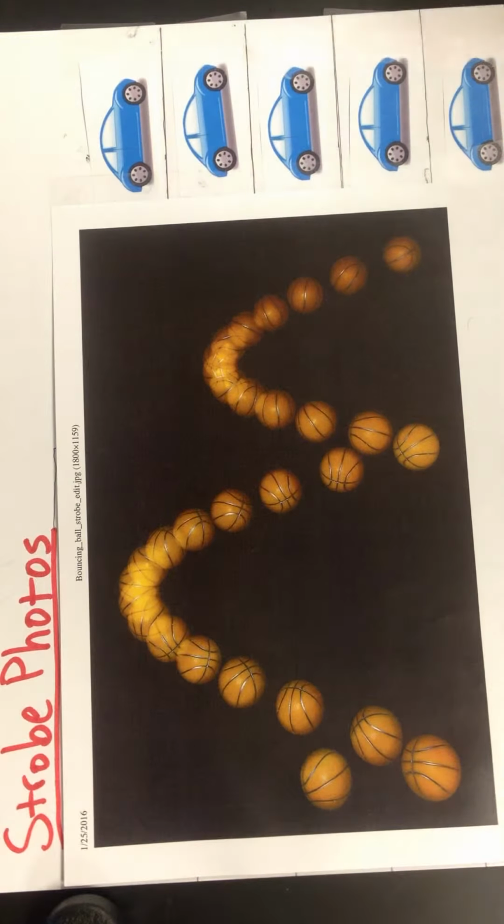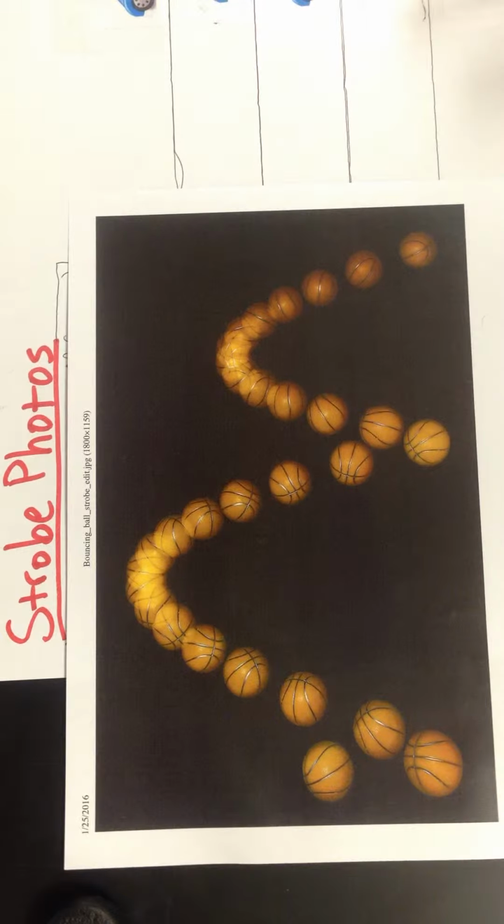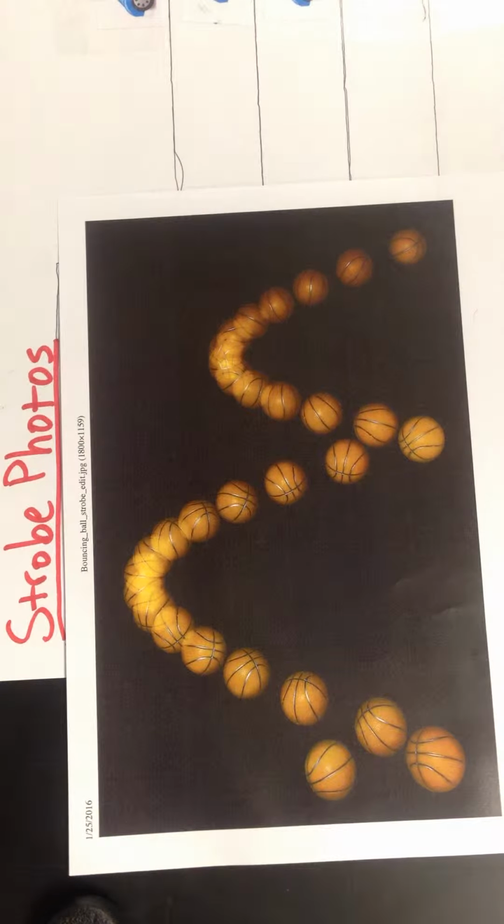Hey guys, these are your notes on Strobe Photos. We're going to look at this picture of a basketball to start out. We'll take the cars kind of off the screen there a little bit. And I want you to listen to the explanation of how this picture is made.